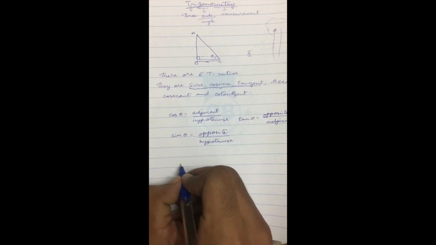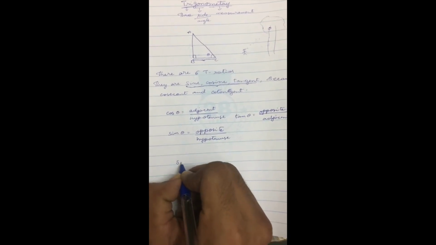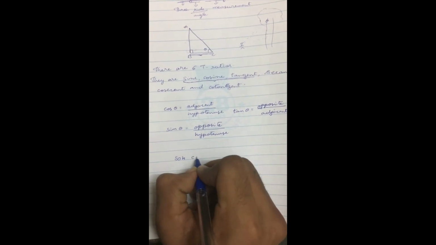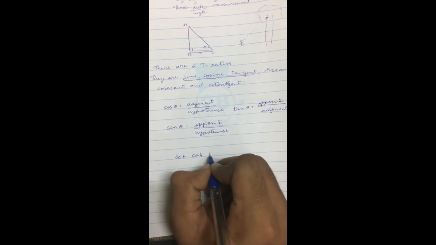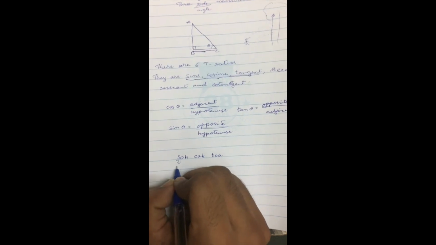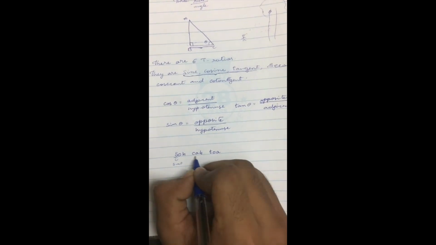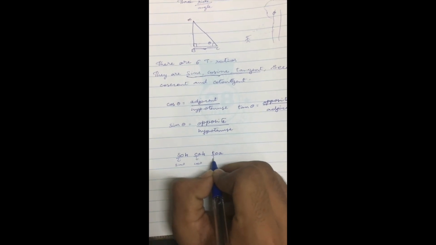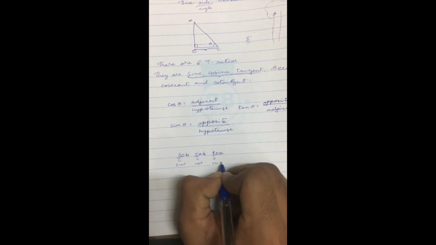I remembered a simple trick. Okay, I'll show you the trick to remember these things. You should remember it as SOH CAH TOA. So in this, S means sine theta, C means cos theta, T means tan theta.